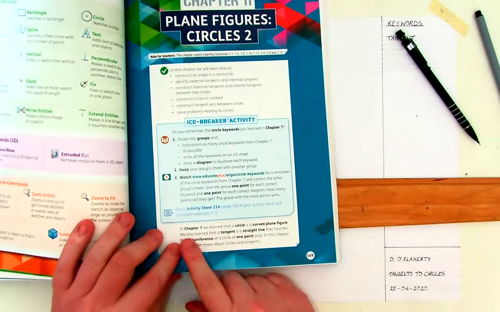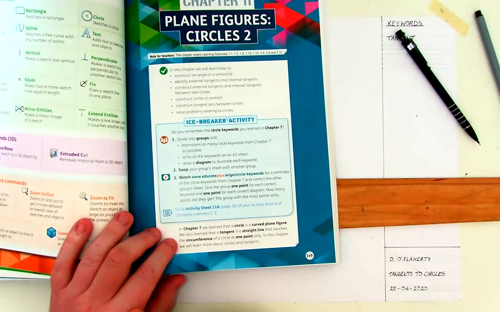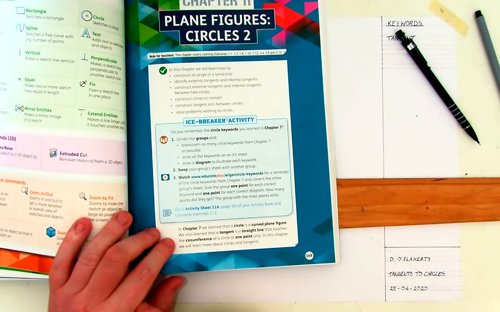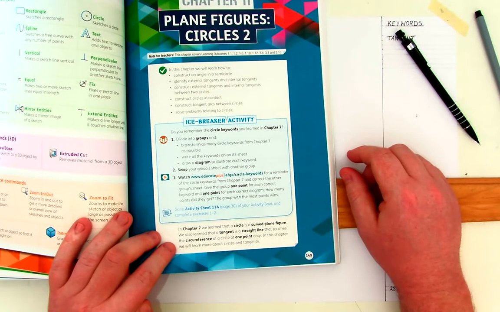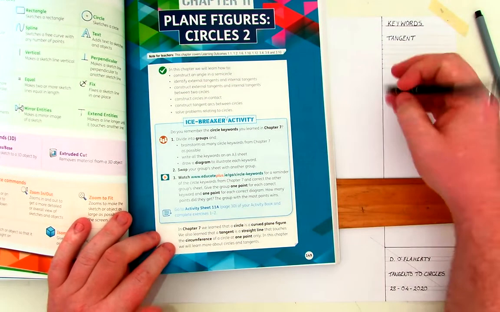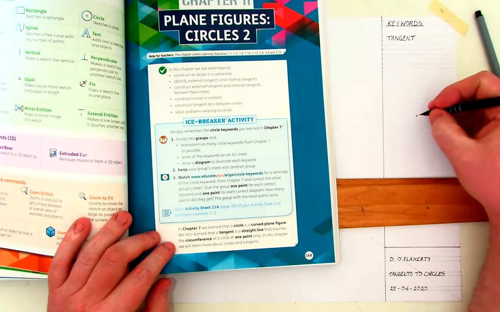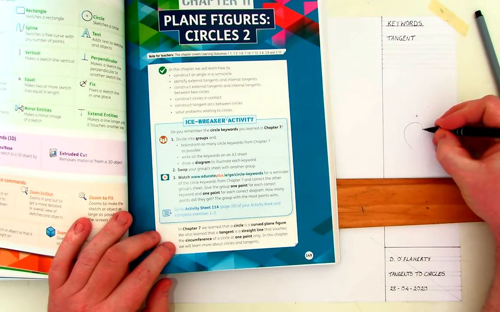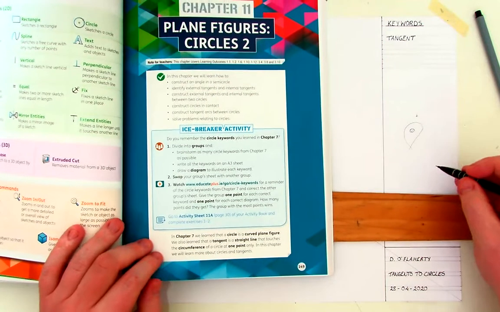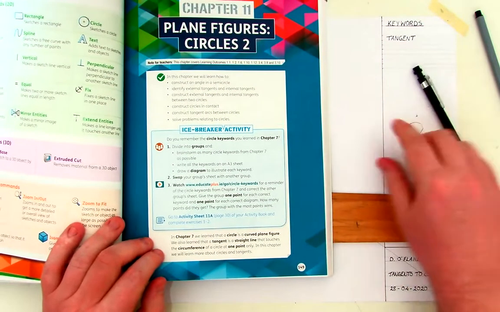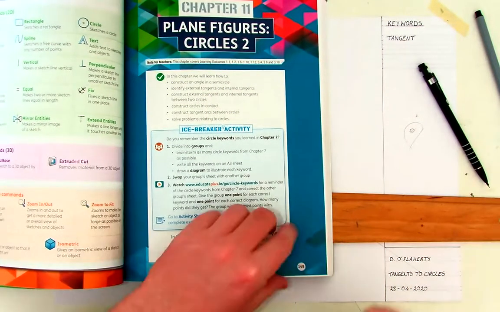Alright, and we also learned that a tangent is a straight line that touches the circumference of the circle at one point only. So we did that, you did the locator thing that's in Google, this kind of that question we did with the circle in it, and we also did these magnifying glass. So we did two tangents there.